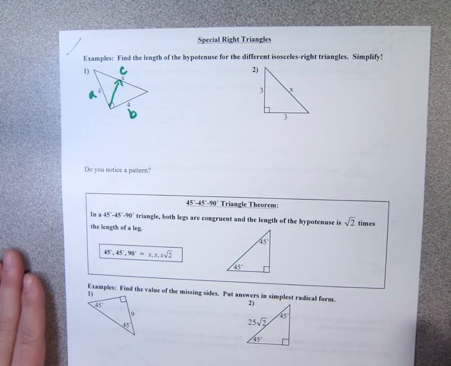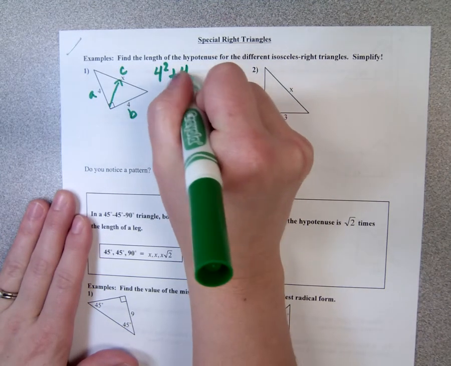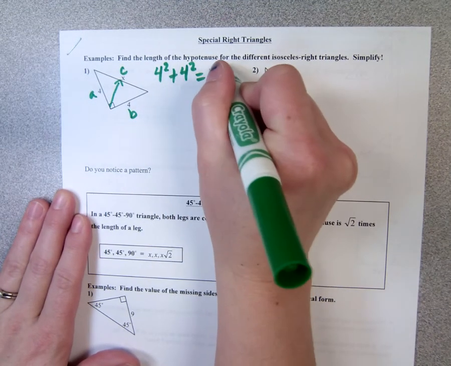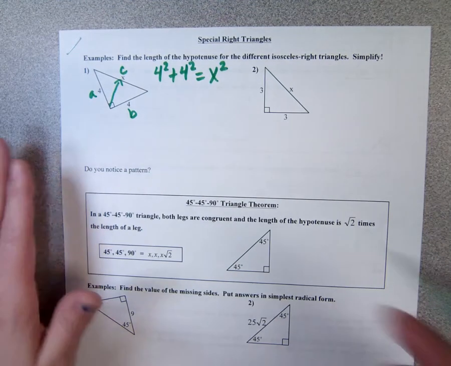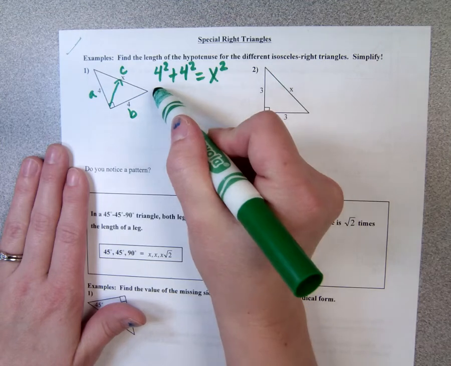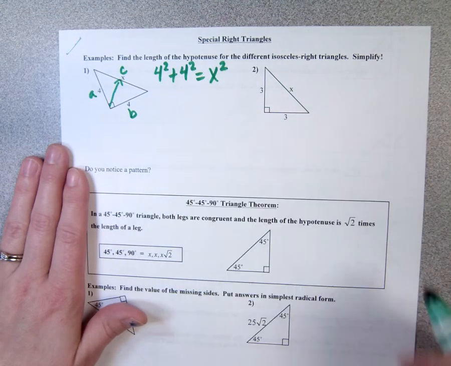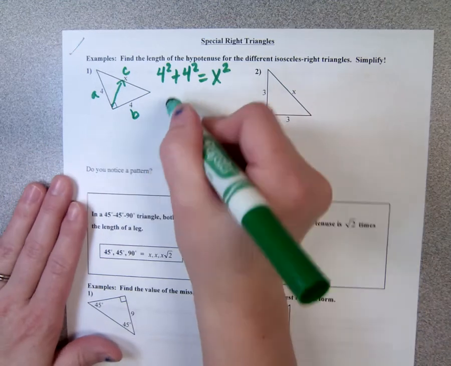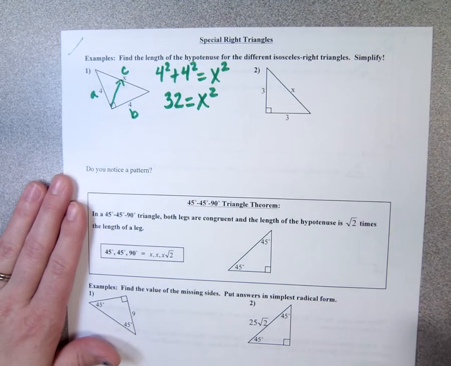So how would it look? What squared plus what squared is what squared? 4 squared plus 4 squared equals X squared, or C squared, whatever. Okay, so since X squared is by itself, I need to actually just calculate this side. Can somebody tell me what 4 squared plus 4 squared gives you? 32. Do I need to show anybody how I know that?